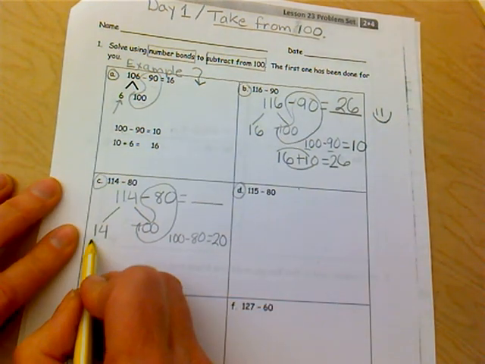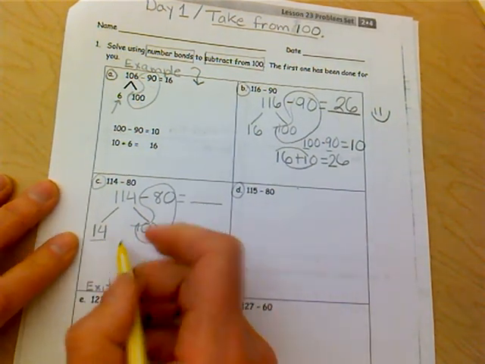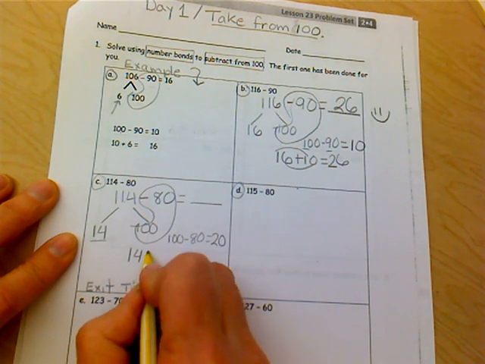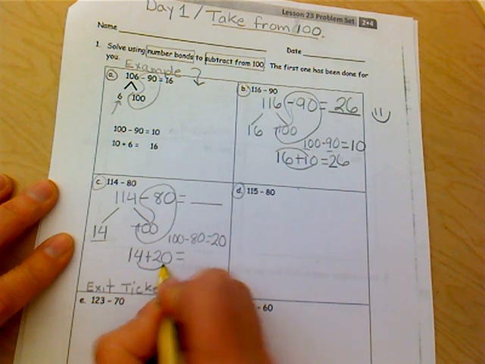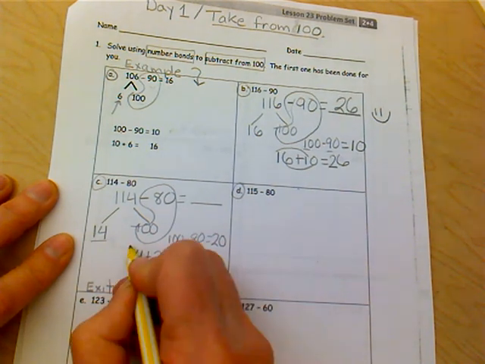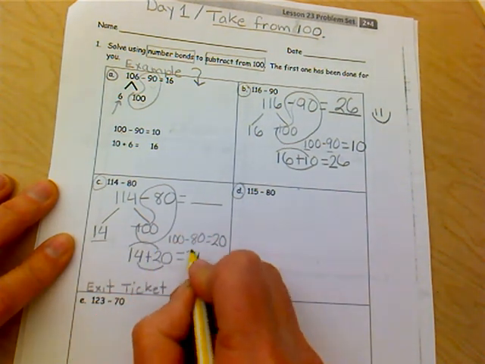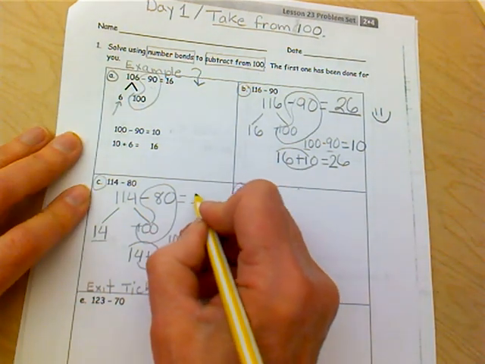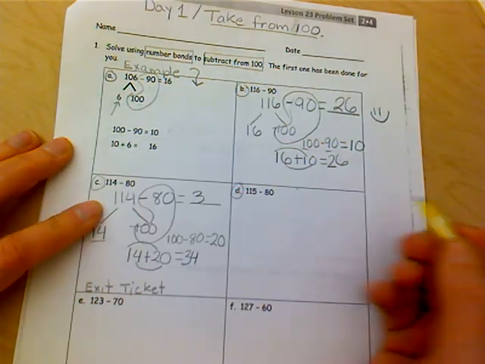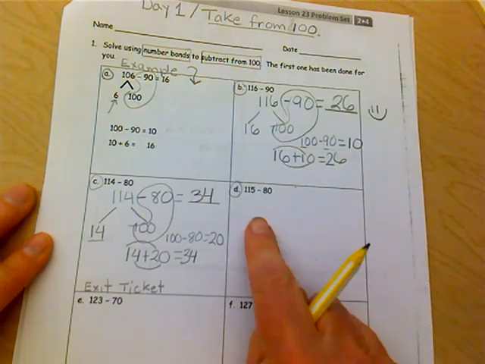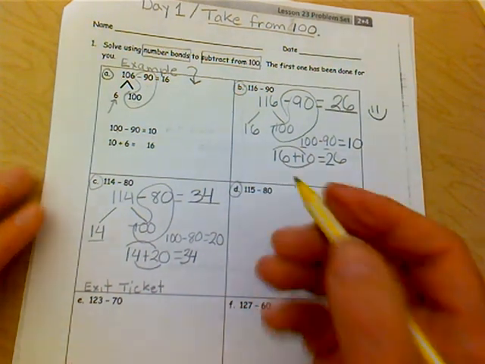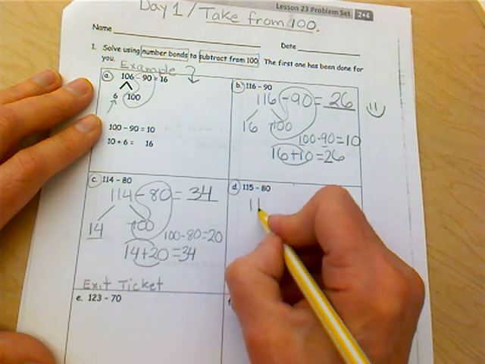I still have this 14 that I need to add back in. So 14 plus 20, 4 ones and 0 ones is 4, and 1 ten and 2 tens is 3 tens. Therefore, I know that 114 take away 80 is 34. All right, one more to go before you need to send your exit ticket to your teacher.